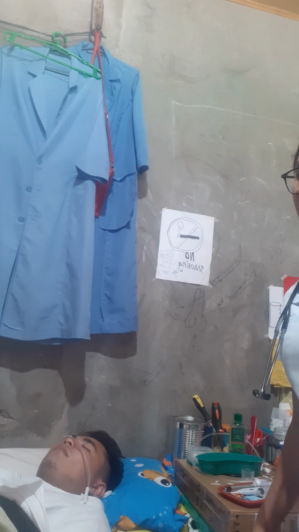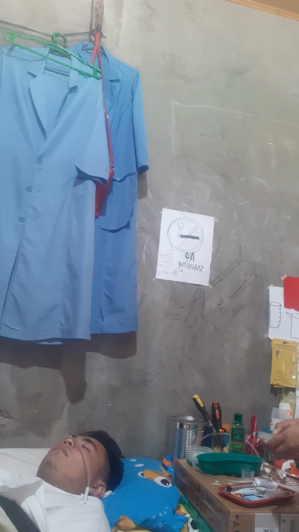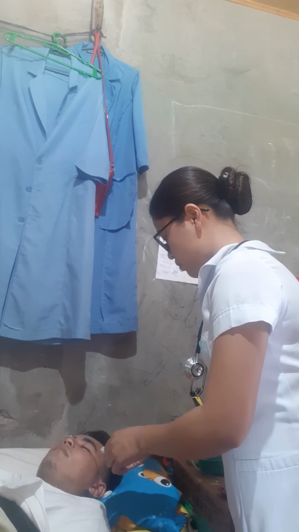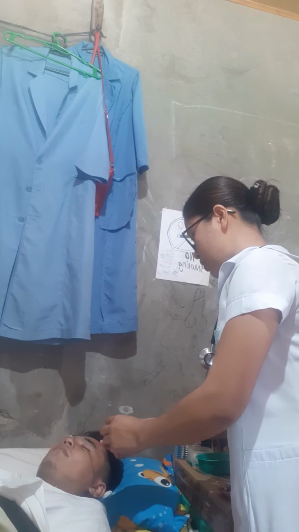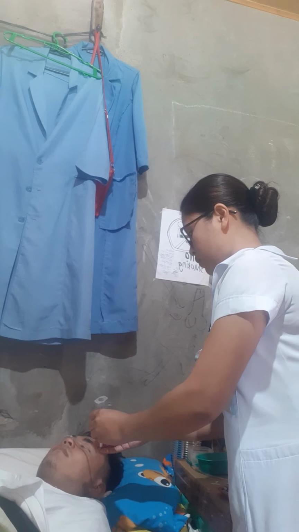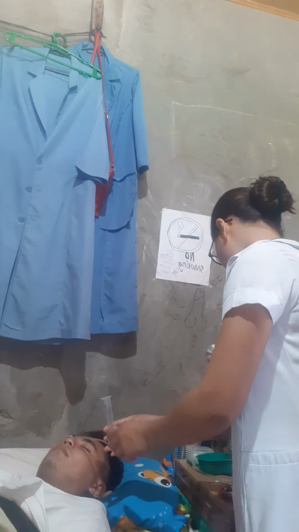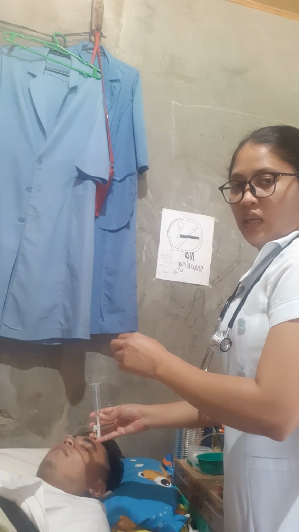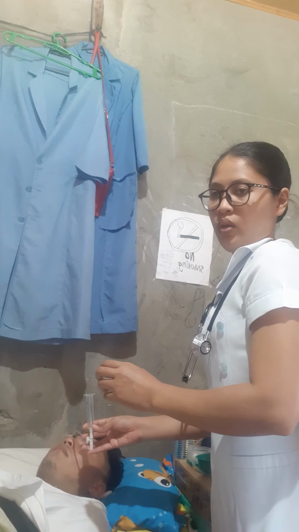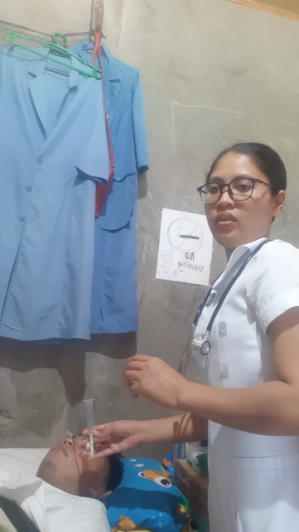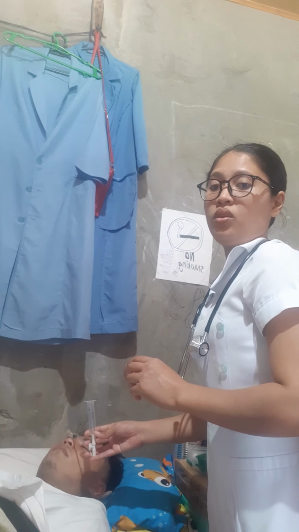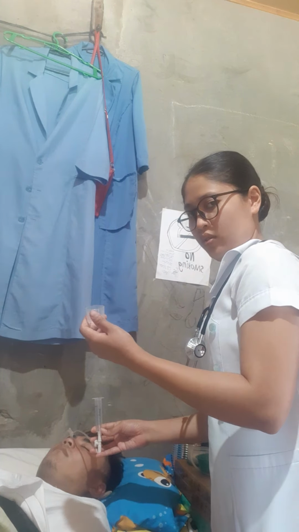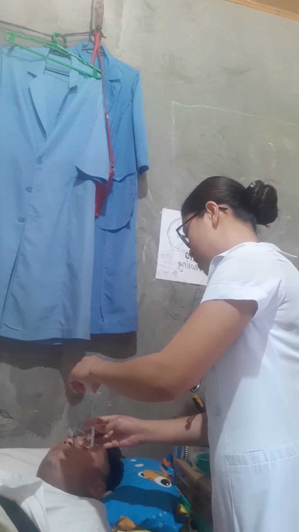Next, for a syringe open system, we need to remove the plunger first, then connect. After connecting, we need to clamp it, so that when we place the feeding, it will not go in directly, because quickly administered feeding can cause flatus, cramps, and or vomiting for the client. The measured feeding is then placed in the syringe.